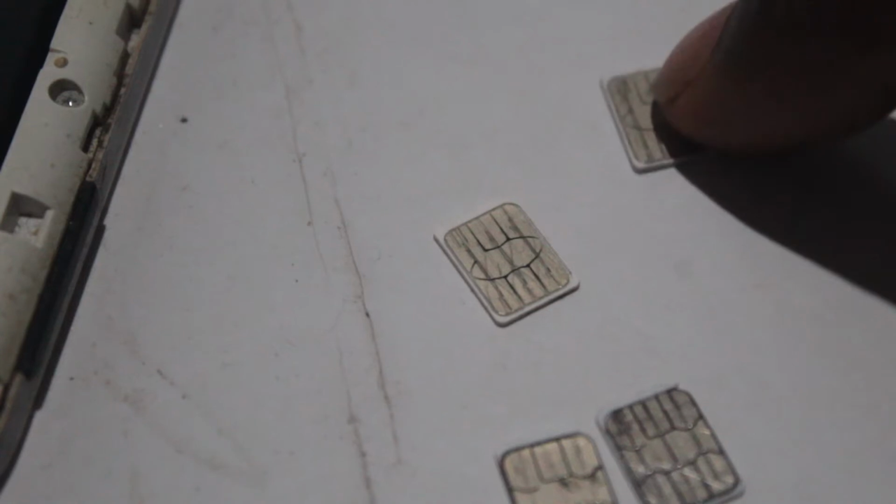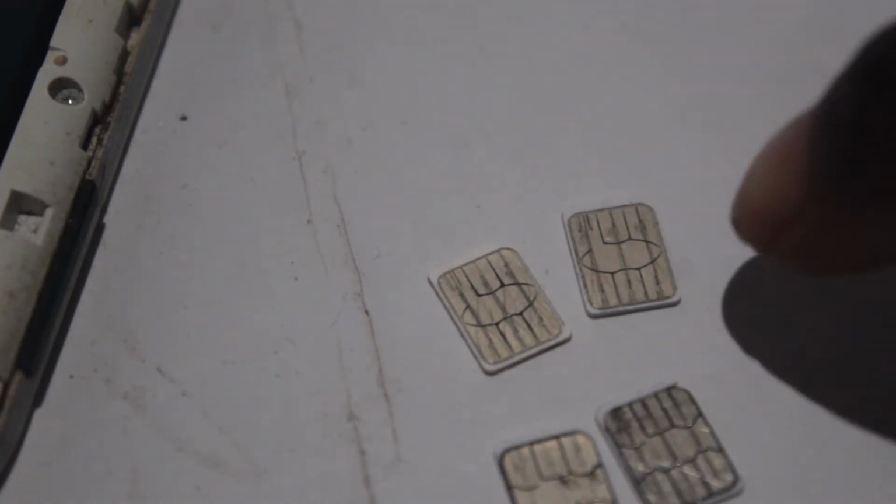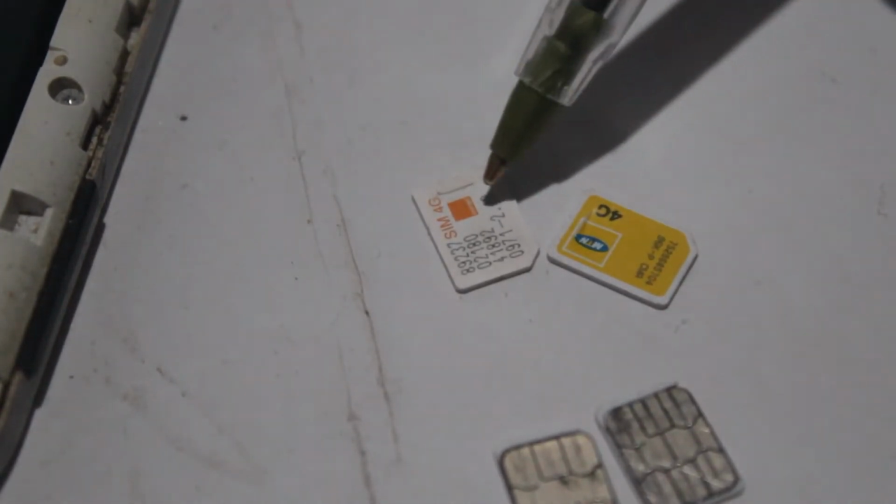Yes, as I was saying, these two SIM cards are of the same company, and these other two have the same design of the SIM. You can look at the structure on the SIM card, but they are from different companies.